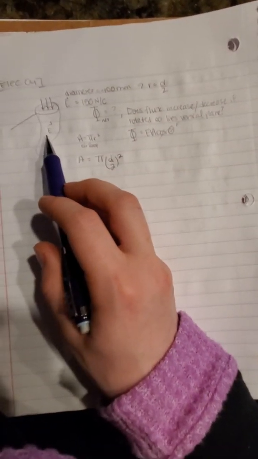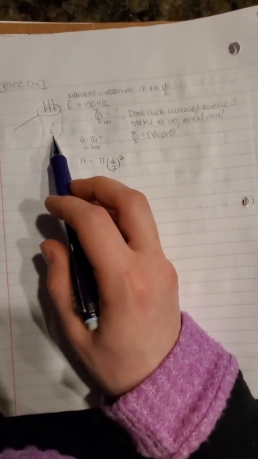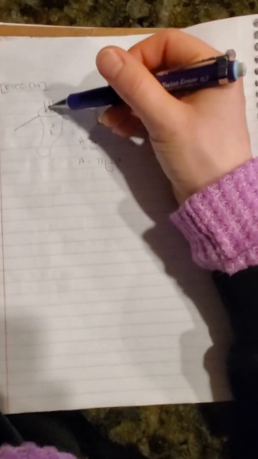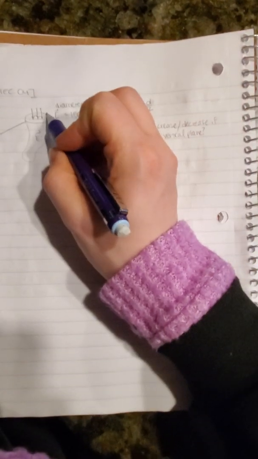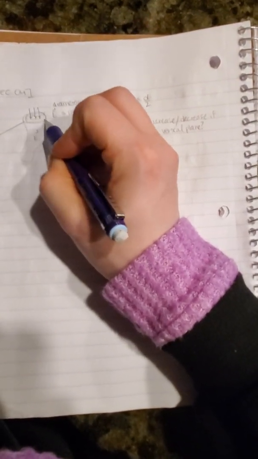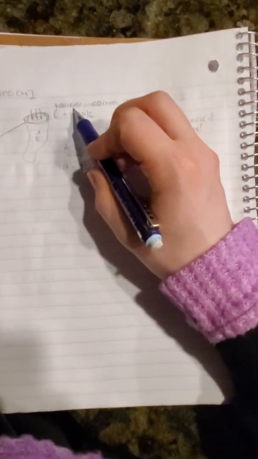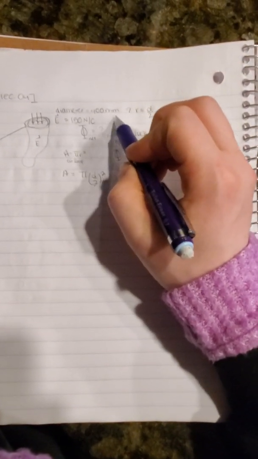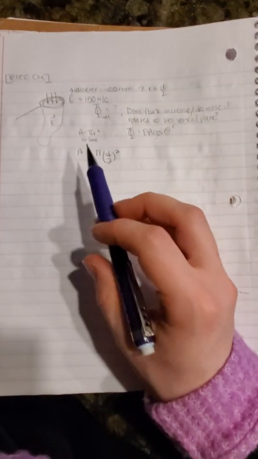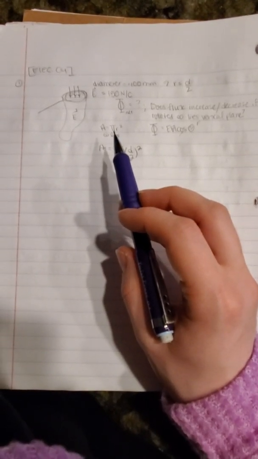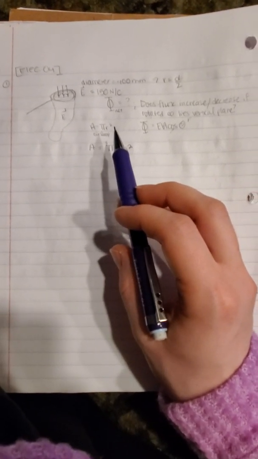Okay, so this is a butterfly net, and we have an electric field that is going through the net, and it is 150 newtons per coulomb. And then the circular loop, which is where we are measuring from, has a diameter of 400 millimeters. And so I took the area of the circular loop, which is pi r squared.